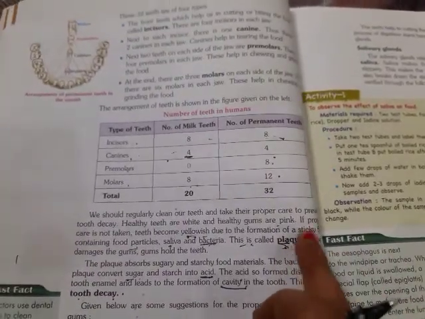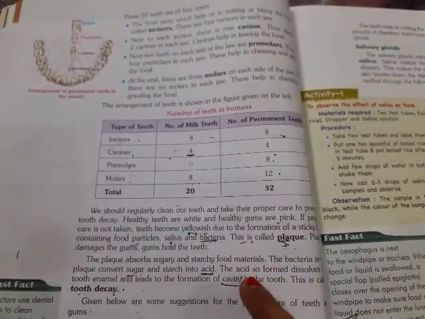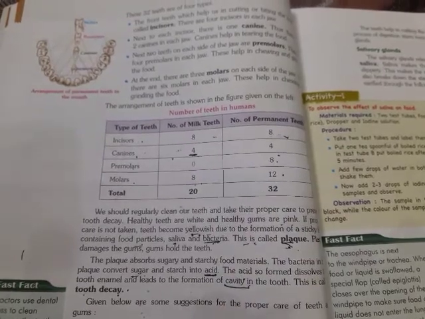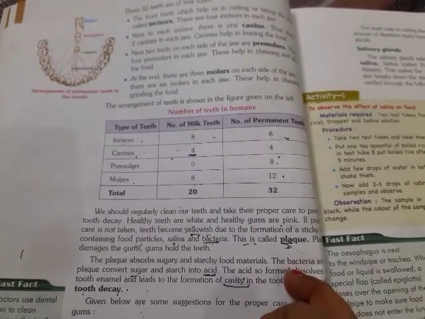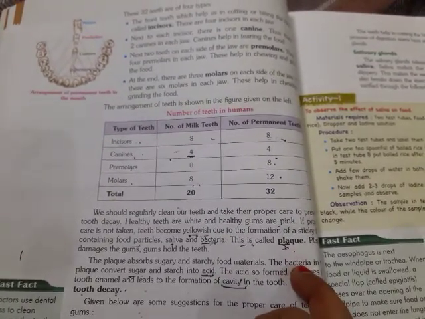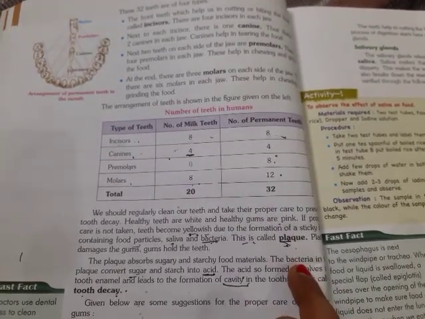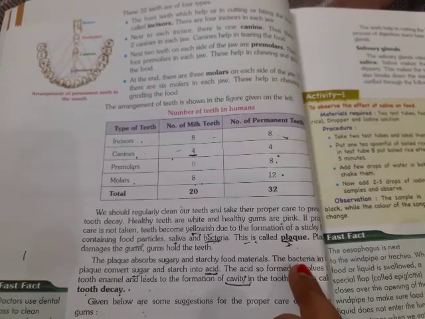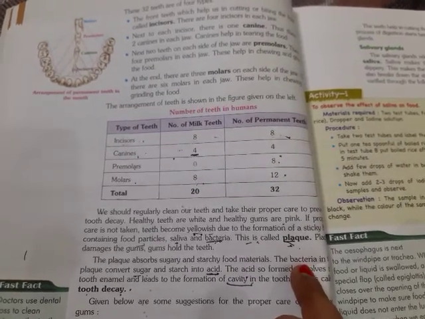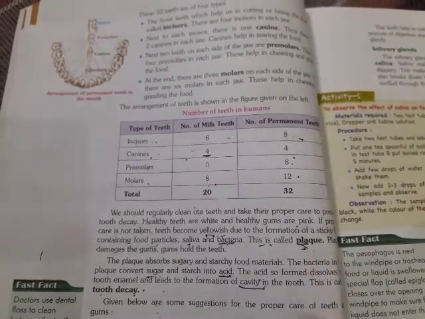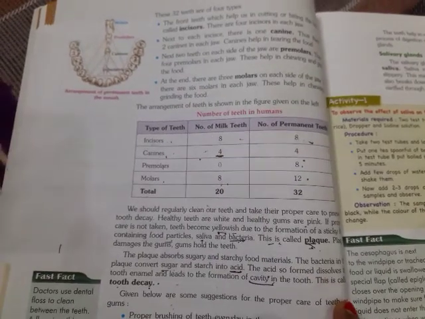But till now we haven't talked about the digestion of food in the buccal cavity, because the process of digestion will be done by the salivary glands, or you can say the saliva, which is secreted by the salivary glands. Fine. So we will study about salivary glands in our next video.